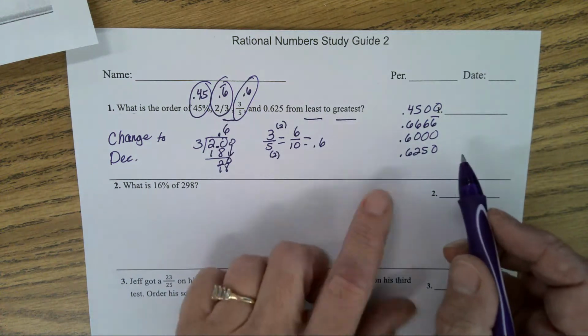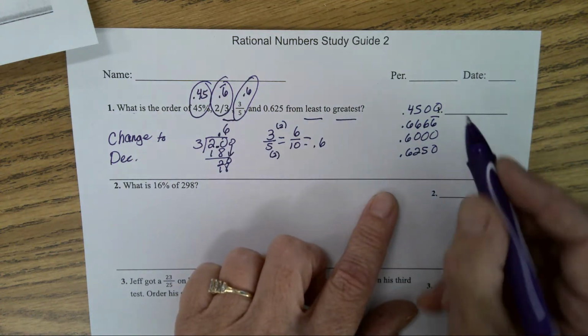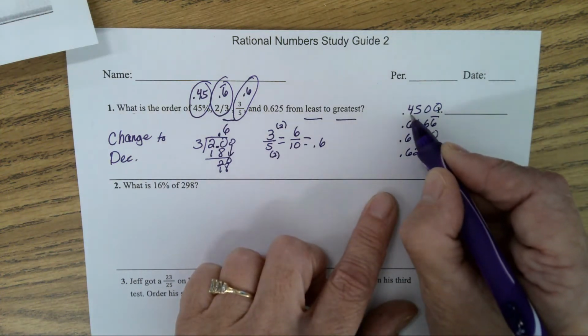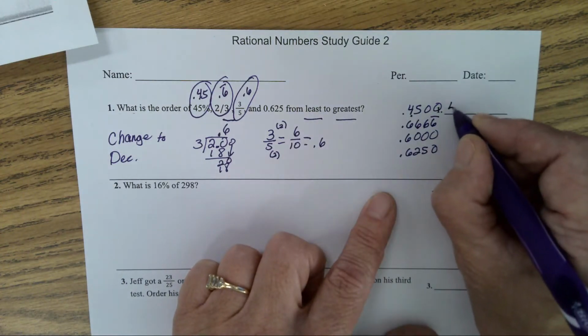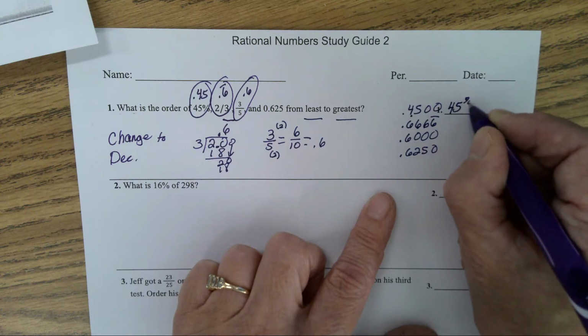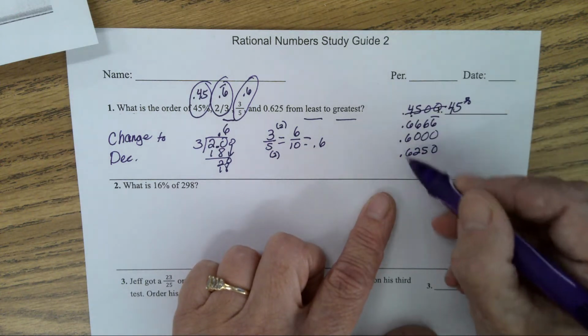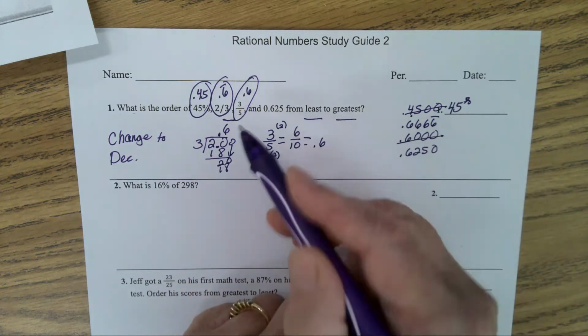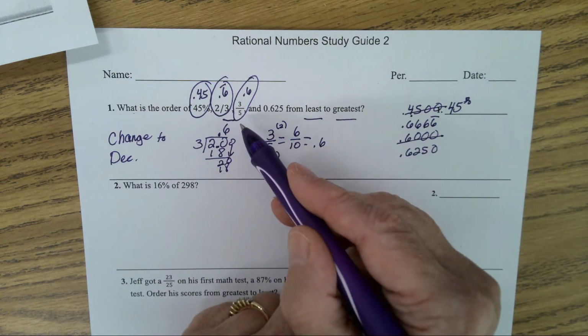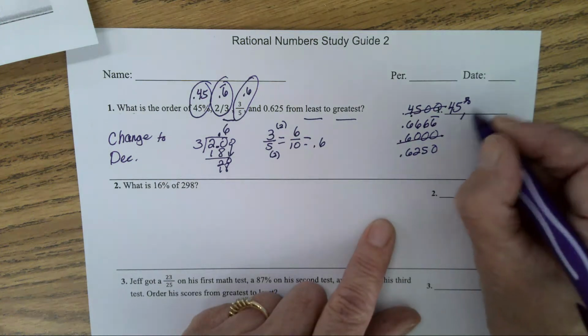Well, looking at these, you can tell that the smallest number is 0.45, which is 45%. That is your smallest value. Okay, the next to the smallest is 0.6. 0.6 is 3/5. Now you write down the original way that the number was written in the problem.